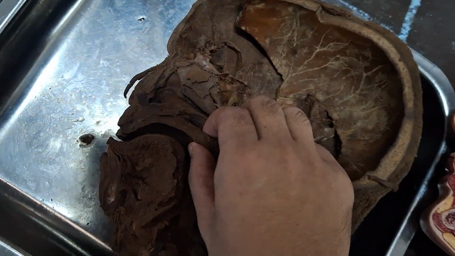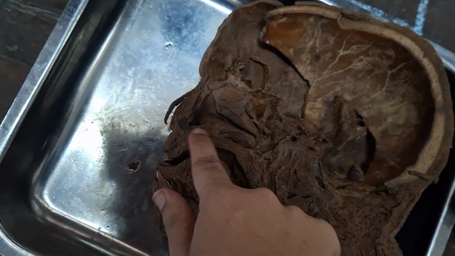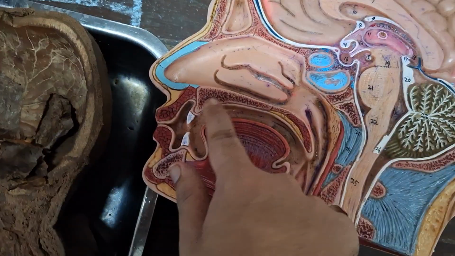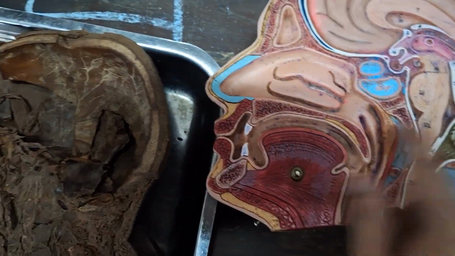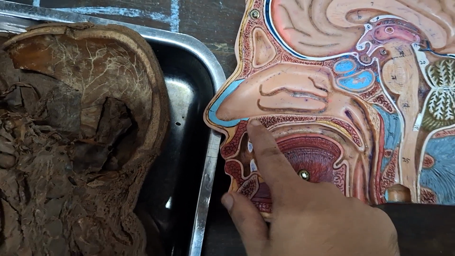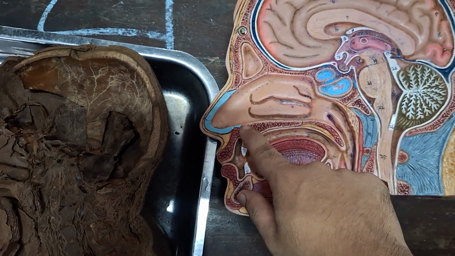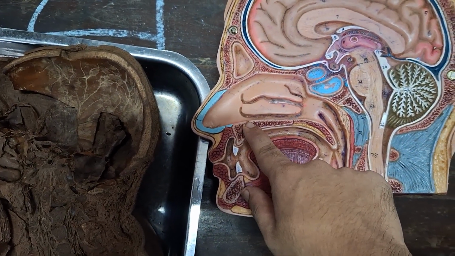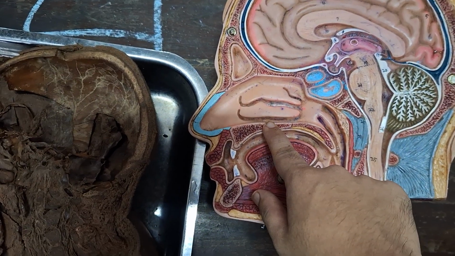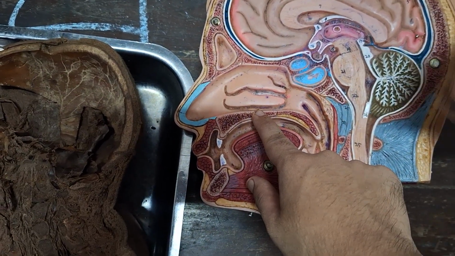This is the soft palate. This is the hard palate. Here, this is the hard palate. This is the soft palate. So the hard palate is formed by the palatine process of the maxillary bone and the horizontal process of the palatine bone.